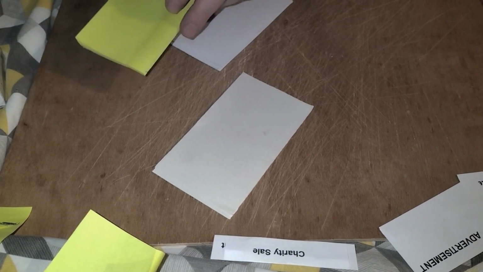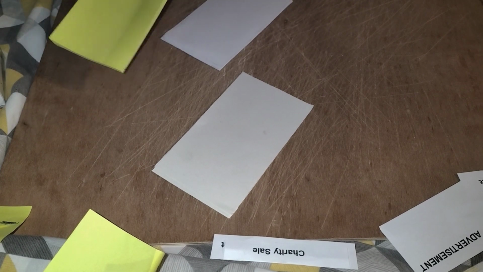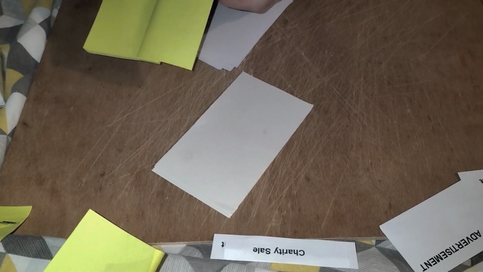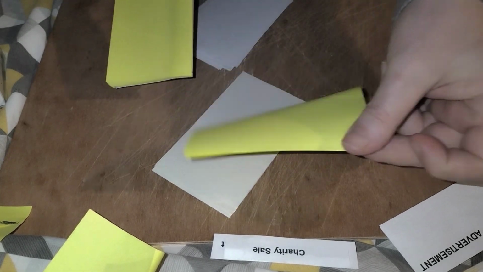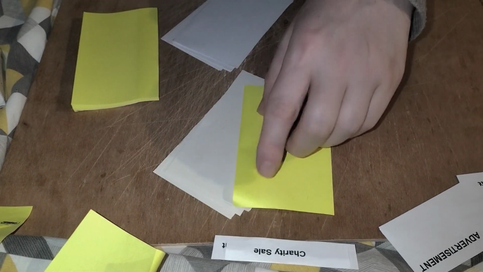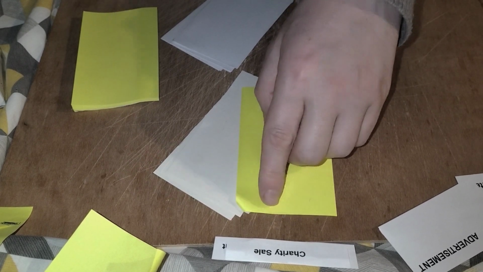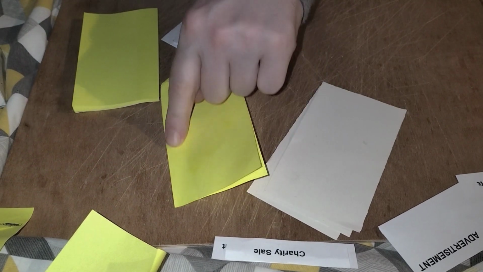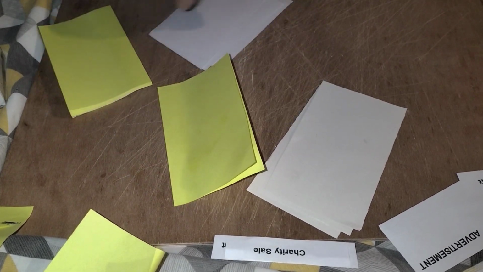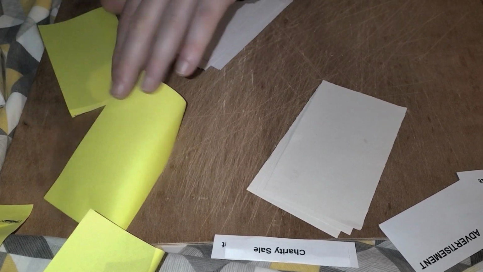These are post-it notes. They're paper, but they're stuck together. And when you peel it off, it has one strip of stick on it, so you can stick it down so it doesn't blow away if the wind comes.